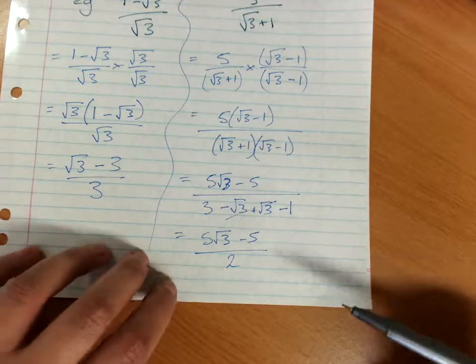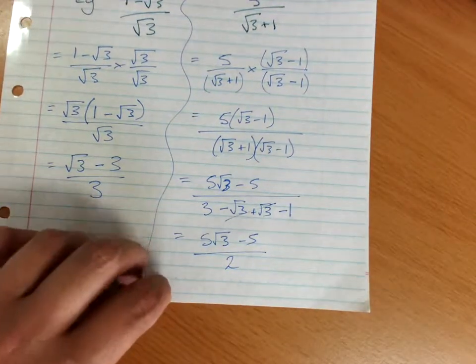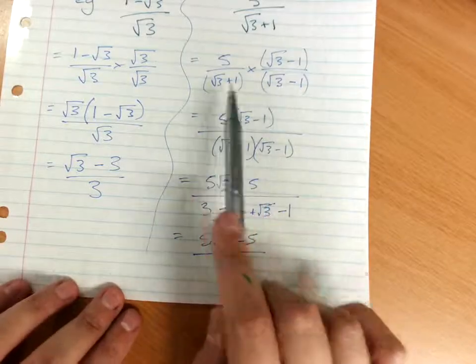So this is the hardest type of rationalising the denominator that I'd ask you to do, and it relies on that difference of perfect squares.